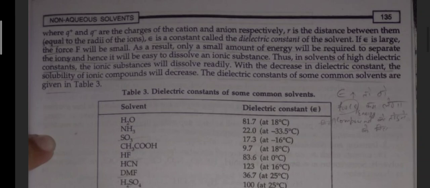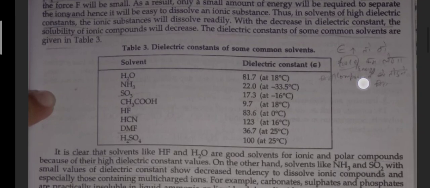As a result, only a small amount of energy will be required to separate the ions, and hence it will be easy to dissolve an ionic substance. Thus, in a solvent of high dielectric constant, ionic substances will dissolve readily. With the decrease in dielectric constant, the solubility of ionic compounds will decrease. The dielectric constants of some common solvents are given in Table 3.3.